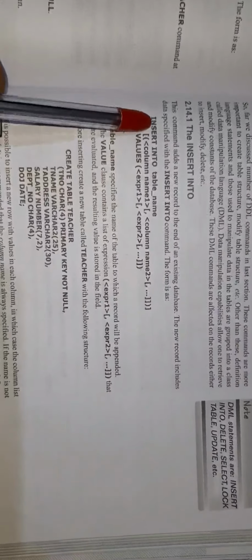Here you use the syntax insert into. This command adds a new record to the end of an existing table. It will enter one row of data at a time into the table, provided we mention the table name. The syntax is insert into table name. Which table do you want to insert into? This is compulsory. Then within the parenthesis, you mention the column names according to the serial order, how you want them to be displayed.